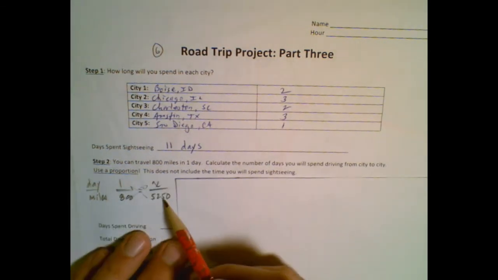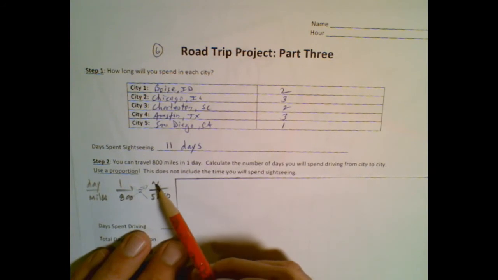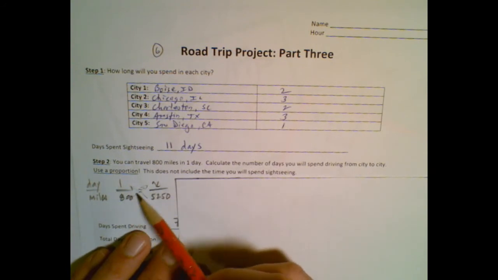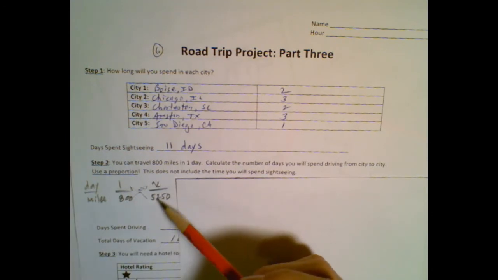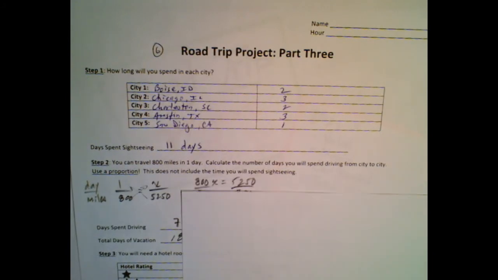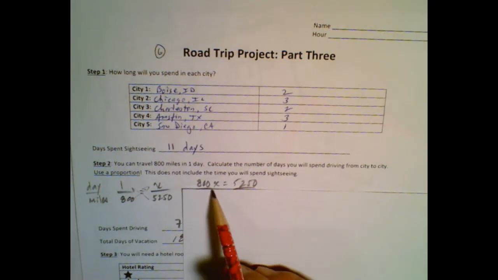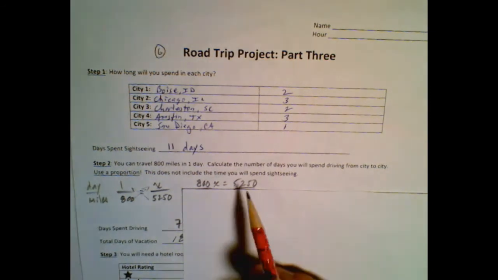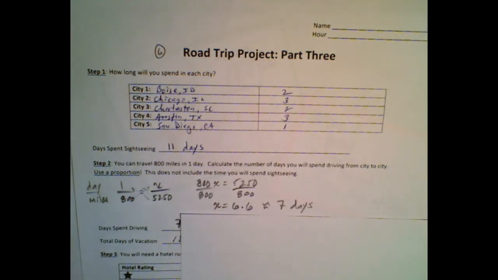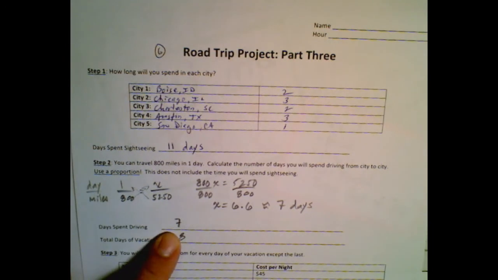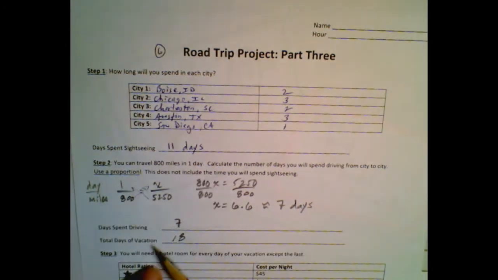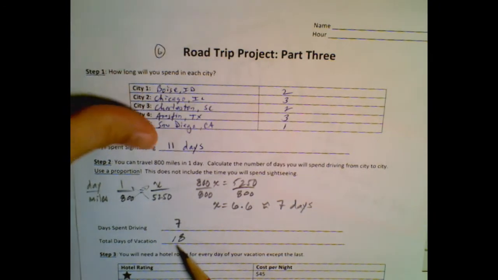In my case, it's 5,250, so I have this great proportion. How many days will that be? So 1 over 800 is equal to how many days? I don't know, over 5,250. It's a rate proportion. I can solve it using cross product. 800 times x is 800x equals 5,250. So what's happening to the variable? It's being multiplied by 800, so I have to divide both sides by 800. When I do so, x is worth 6 and 6/10, which I just rounded to 7 days. So I spent 7 days driving, 11 days sightseeing, so the total days of vacation is going to be 18.